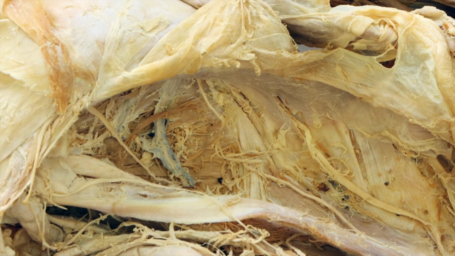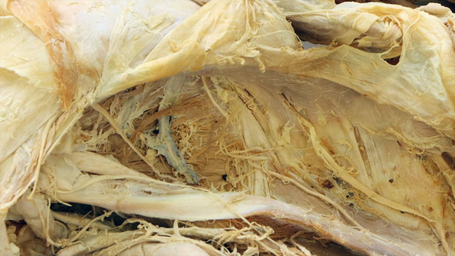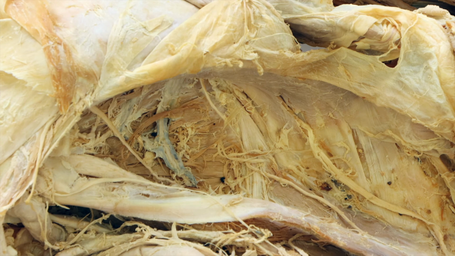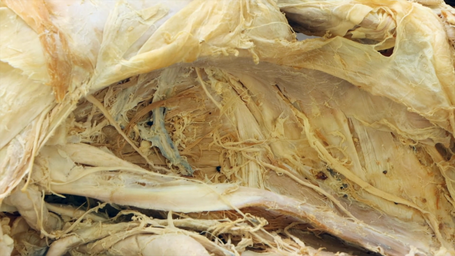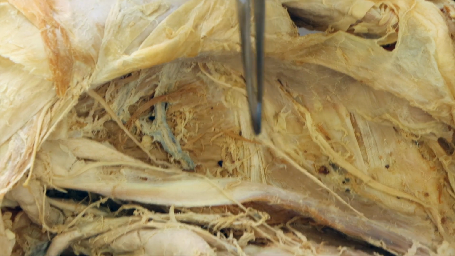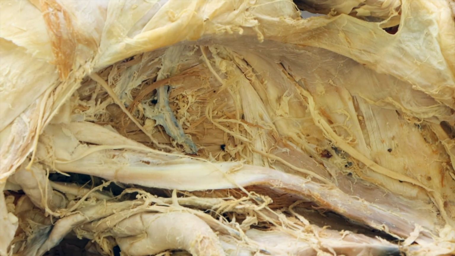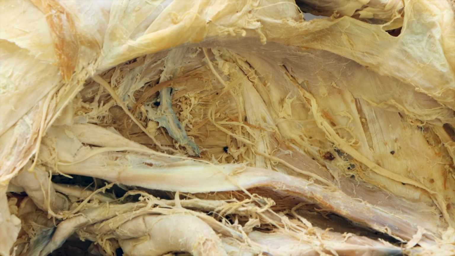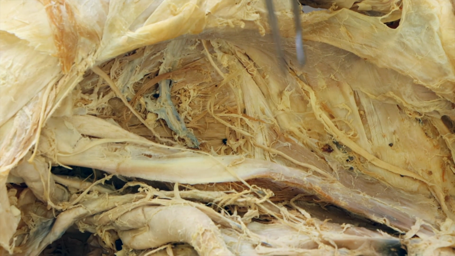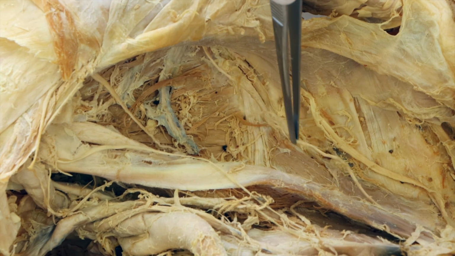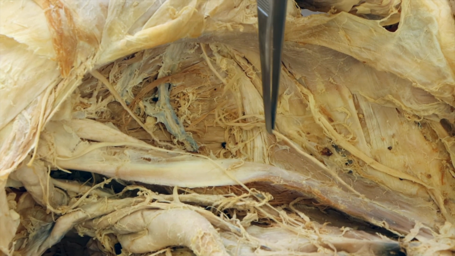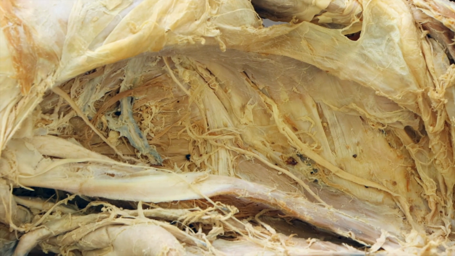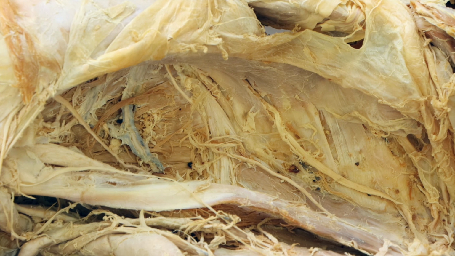And in the male it also supplies the skin at the region of the root of the penis and the anterior part of the scrotum, this nerve, the ilioinguinal. In the female, where we don't have a penis, the area that this nerve innervates is around the mons pubis and the labia majora.